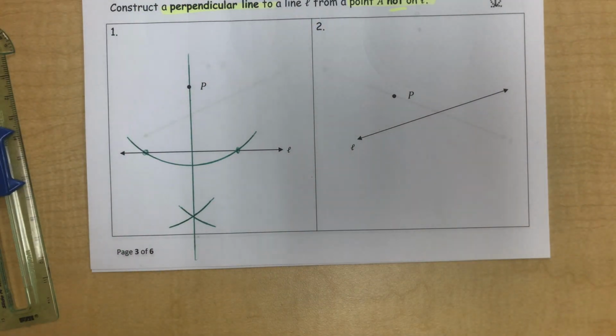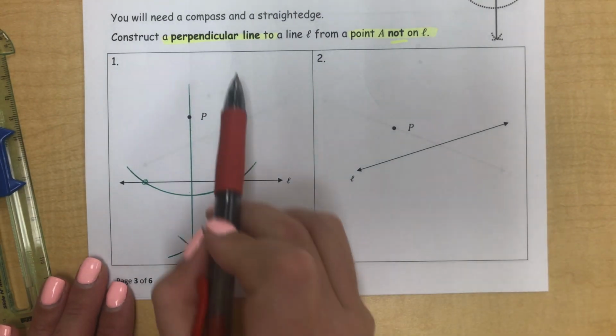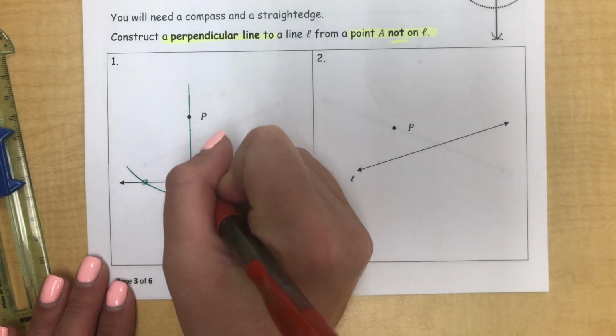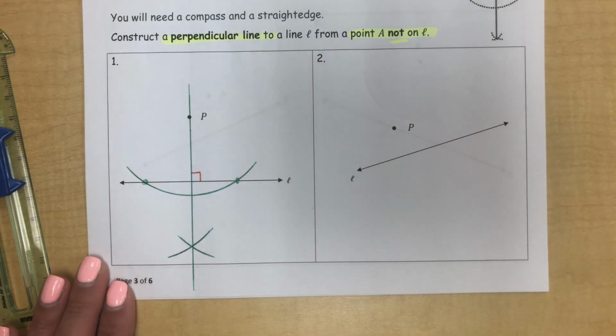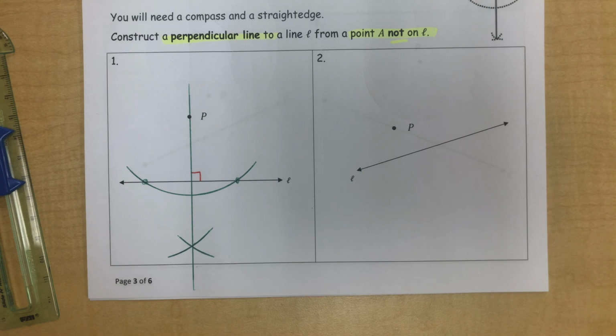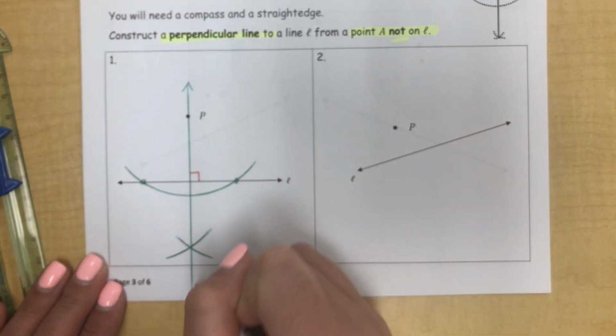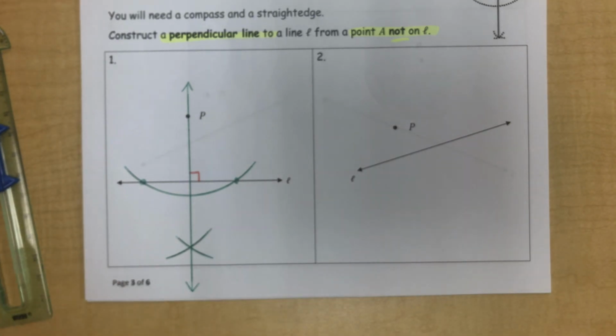All right, and then again, the entire construction was to make perpendicular lines. So I'm just going to add in that 90-degree angle box just to show that I do have a right angle being formed there. And then again, it's perpendicular lines. Lines go on forever, so I'm just going to add arrows to the top and the bottom. All right, let's practice again.